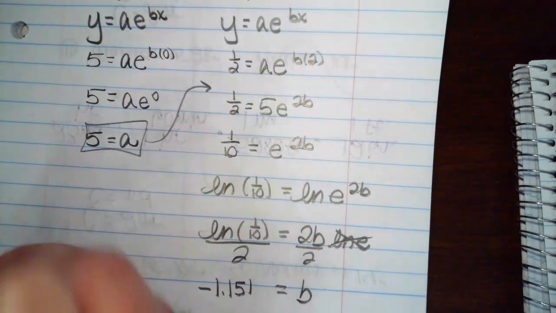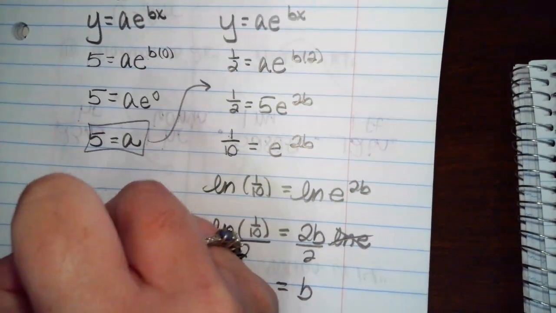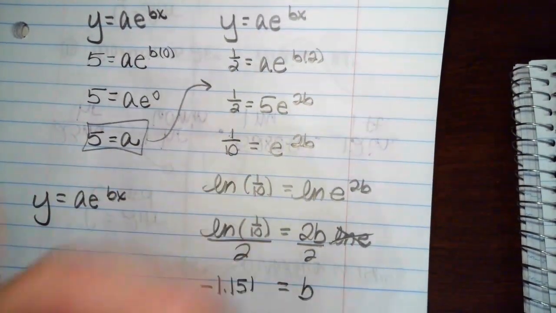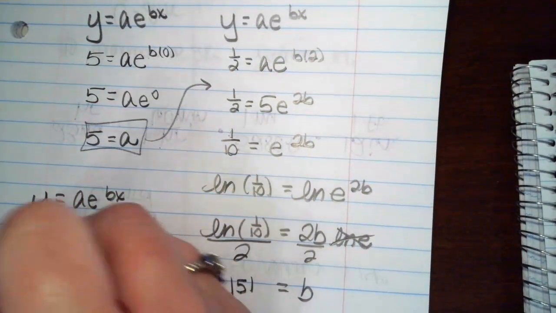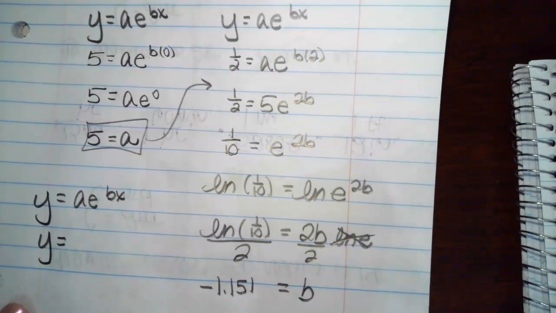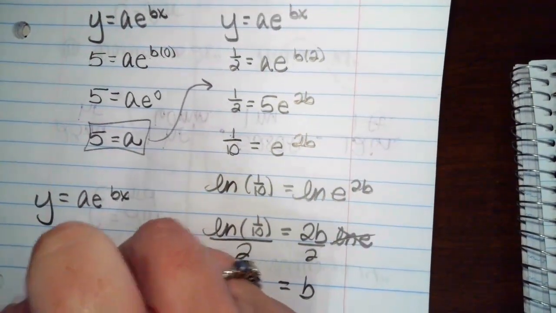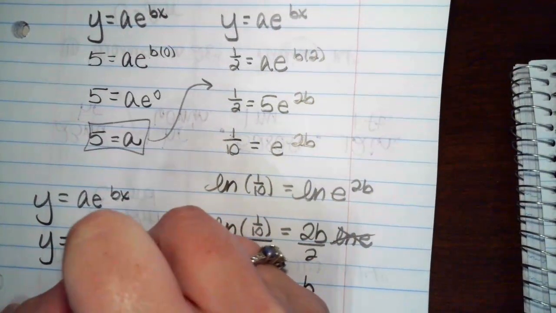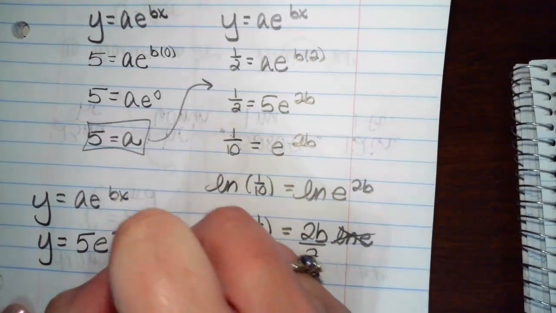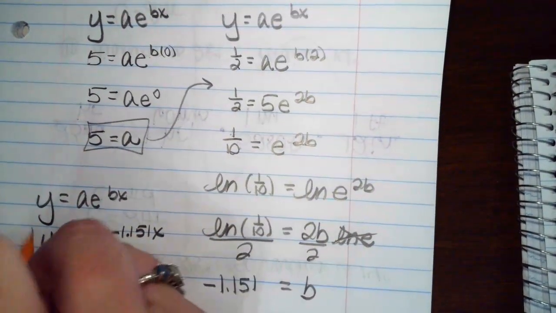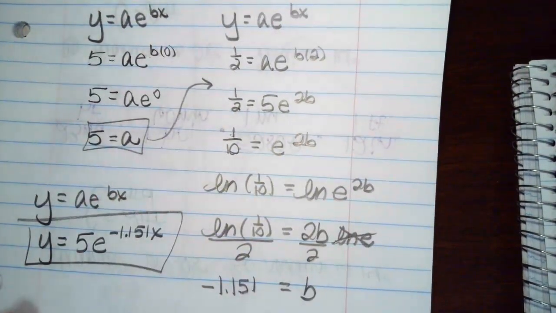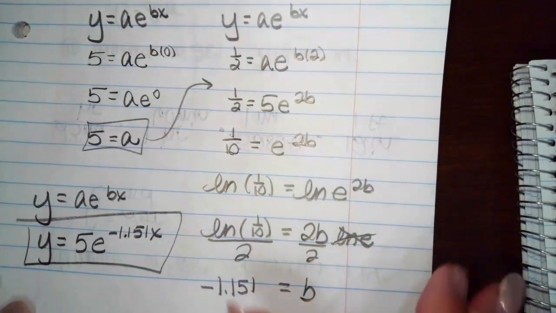So my new equation, y equals a times e to the bx: your y and your x are going to stay as variables. So this gives me y equals a, which is 5, times e to the negative 1.151x. And that is your equation that you need for number 5. You're going to use that exact same process for number 6, but I'm going to go ahead and set one up for you.